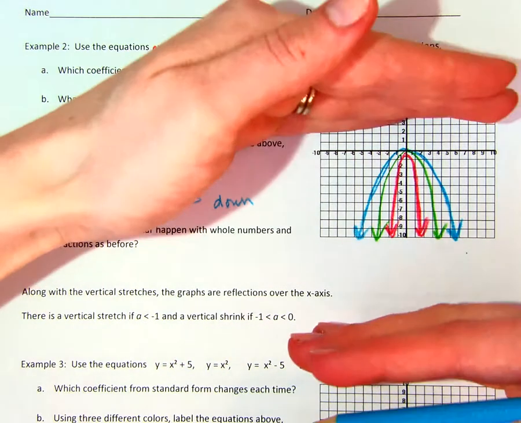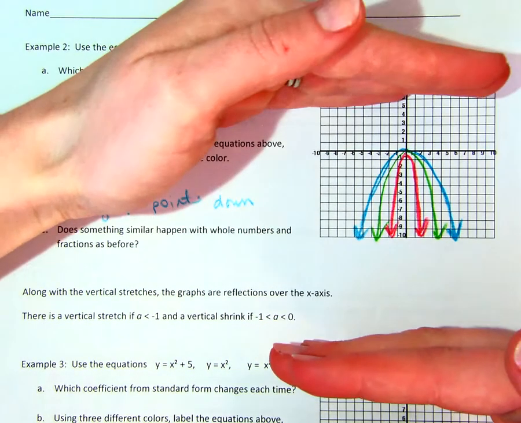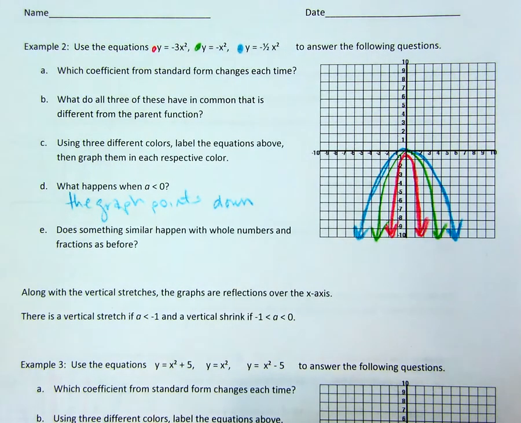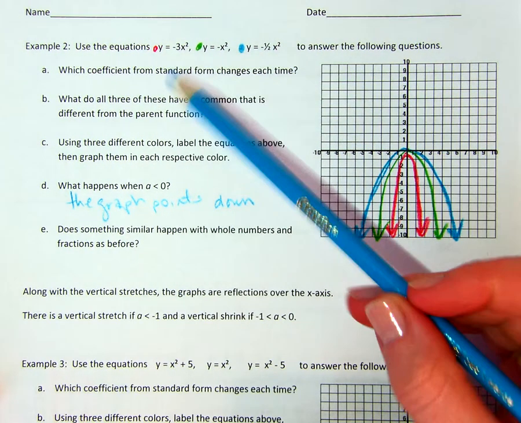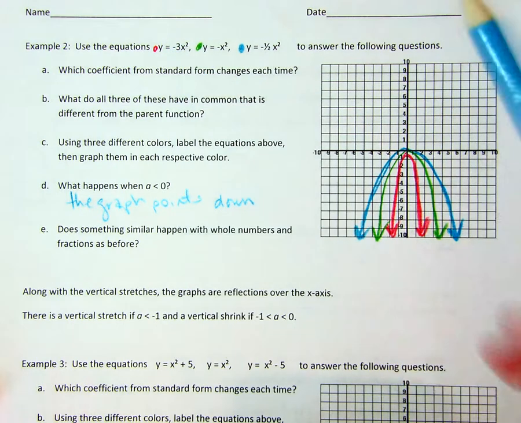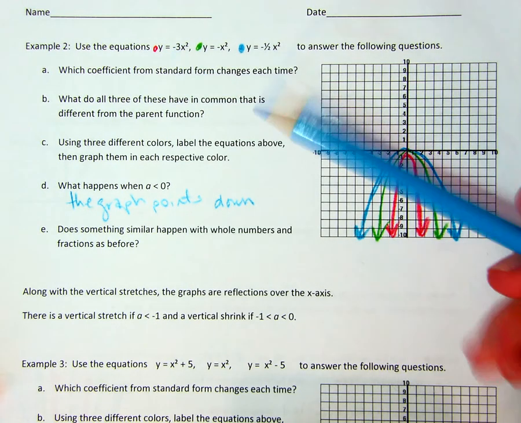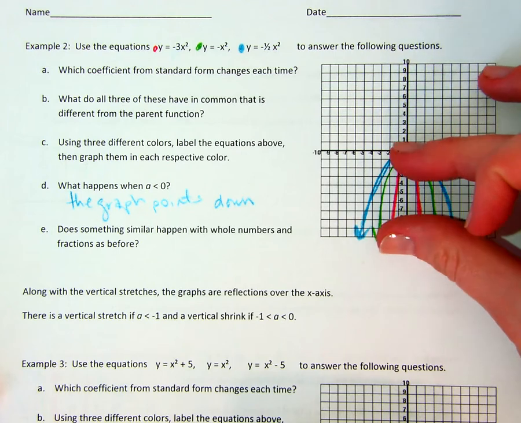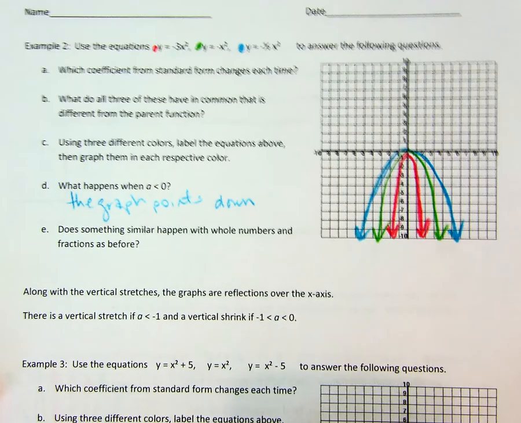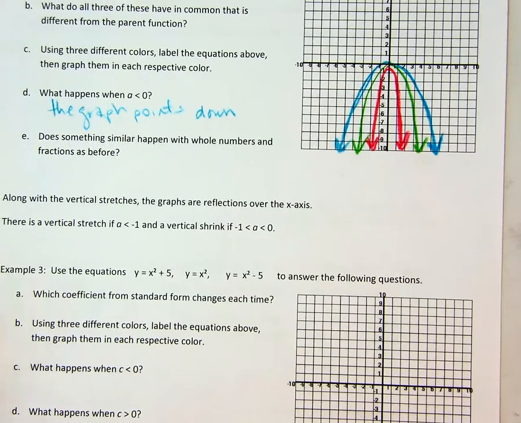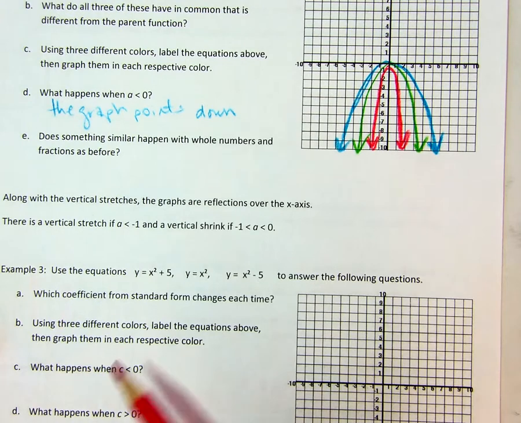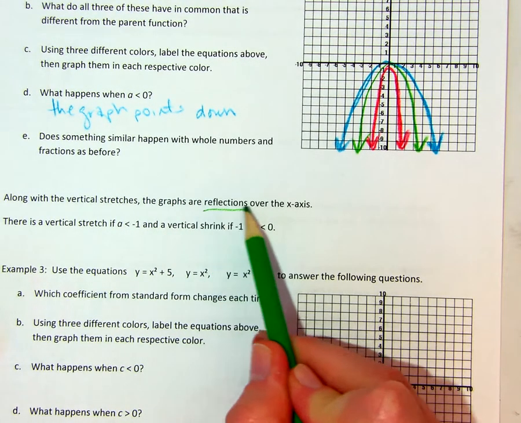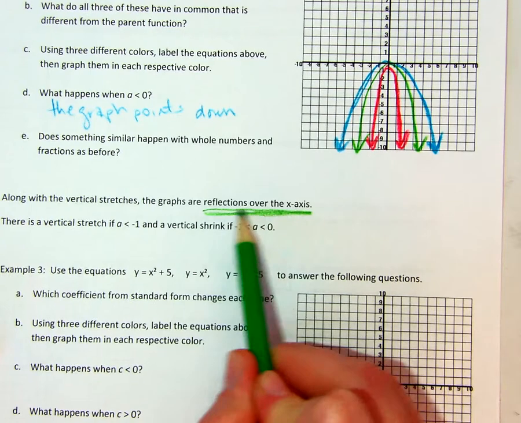And so remember, as a result of getting shorter, if you were to take a piece of Play-Doh and smash it, the Play-Doh would come out this way, right? So no matter what, the bigger the number, the taller it's going to get. The smaller the fraction, the shorter it's going to get. All right, so let's pause the video for just a second and write this down. What this really is, is that these graphs are reflections over the x-axis.